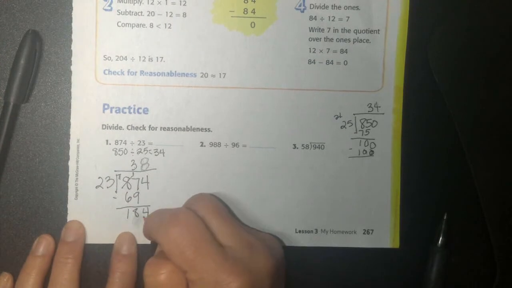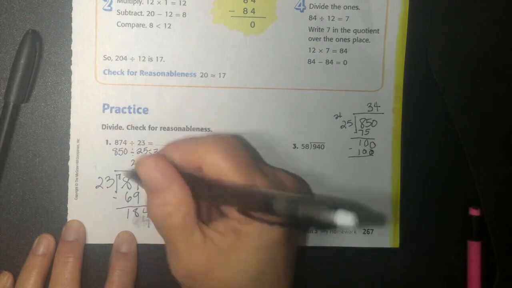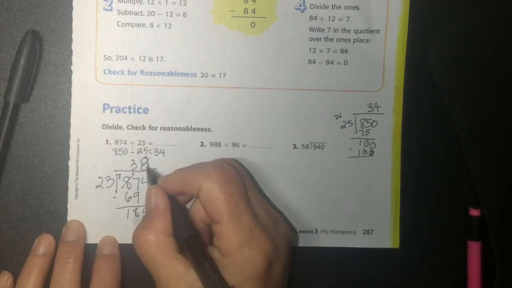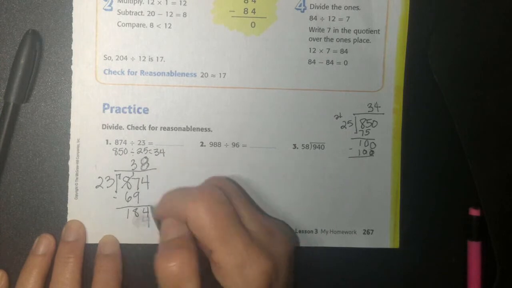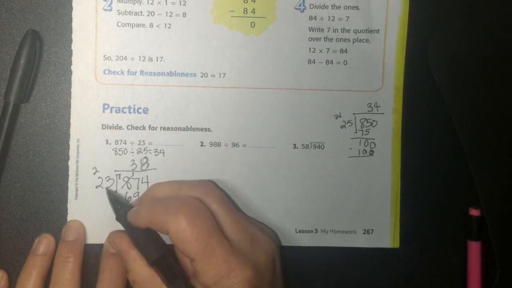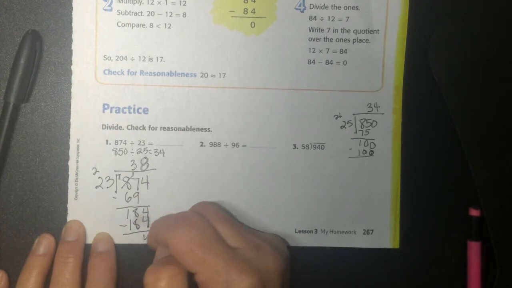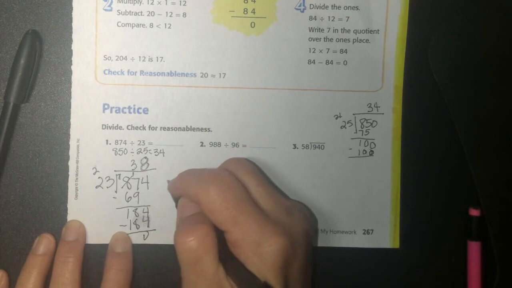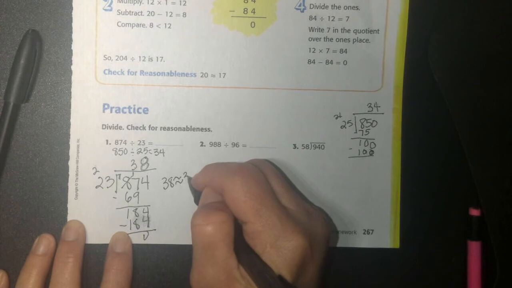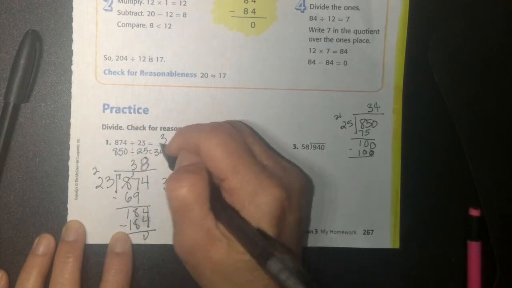So 8 times 3 is 24. Sorry, I'm going to use my pen because I know 8 is the right answer. But if I was you, I would start with my pencil to make sure I got it right. 8 times 3 is 24. I put my 4, I carry my 2. 8 times 2 is 16, plus 2 is 18. Look at that, 38. And 38 is about, here's my check for reasonableness, 34. So my answer is 38.